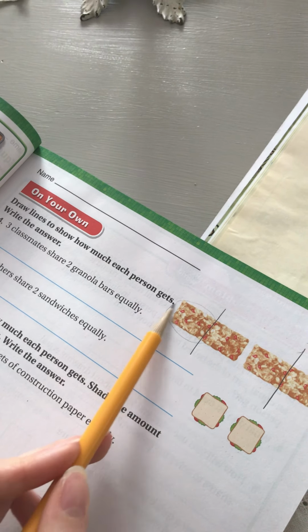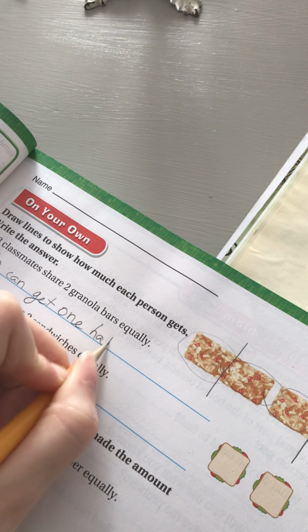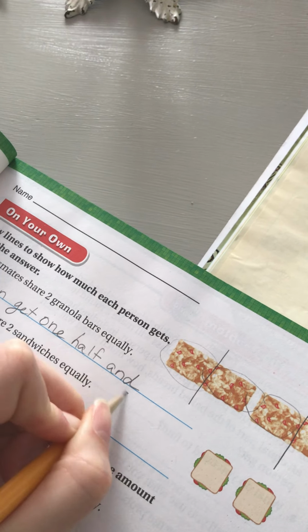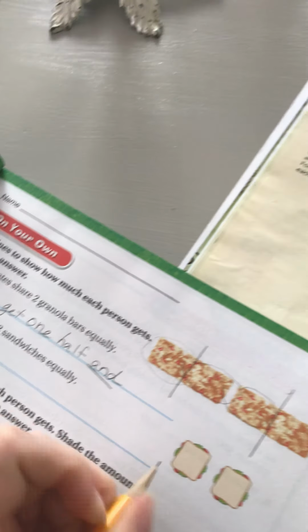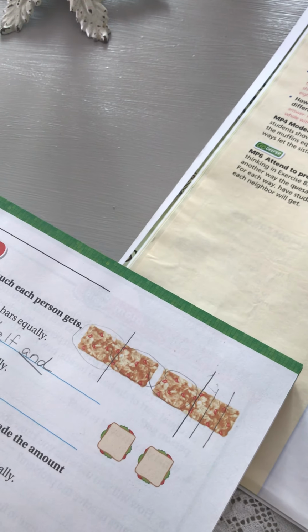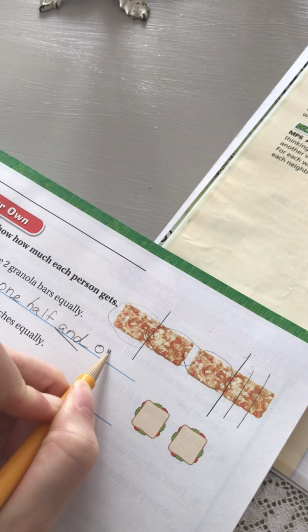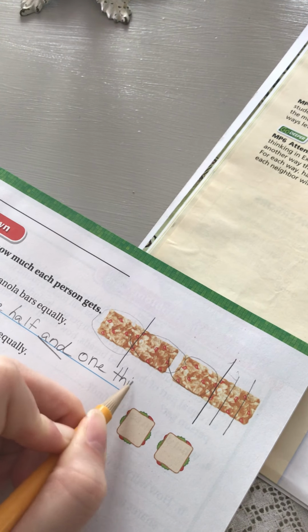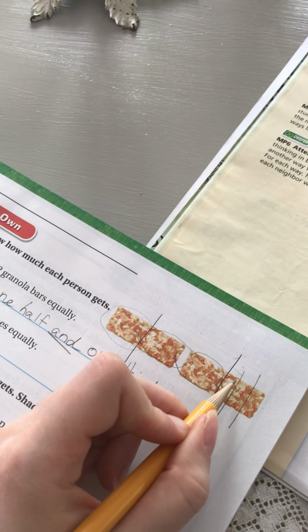So each can get one half. And we have this part over here that's not touched. So what we can do is break that into 3s. So they each can get 1/2 and 1/3. Right? Because they're each gonna get 1 out of the 3 total. It's just gonna be a tiny little piece, but as long as it's all equal, right?